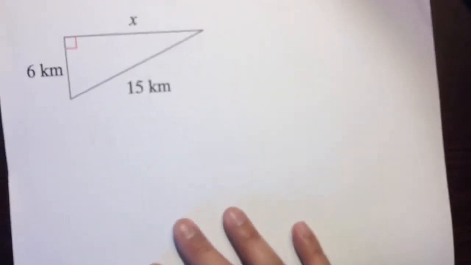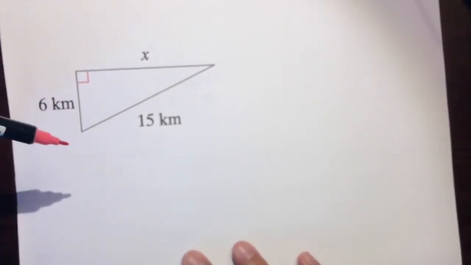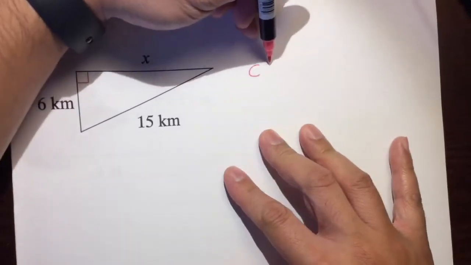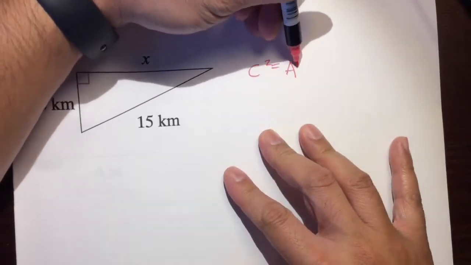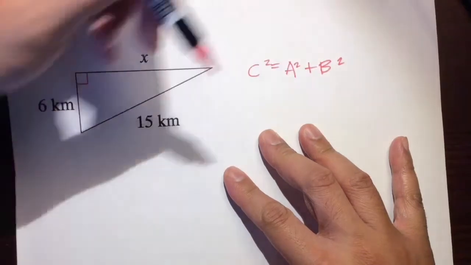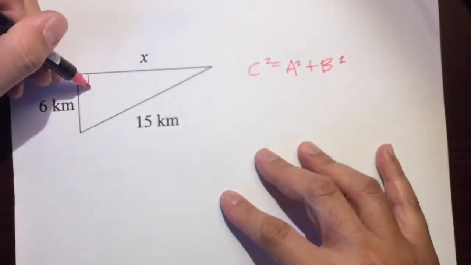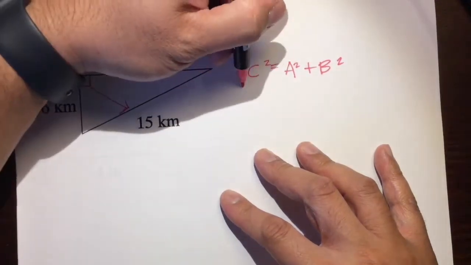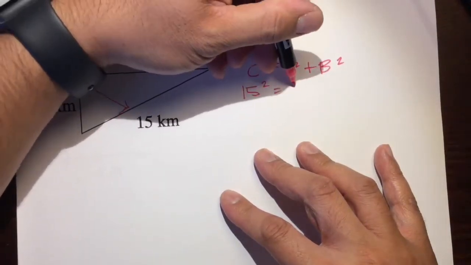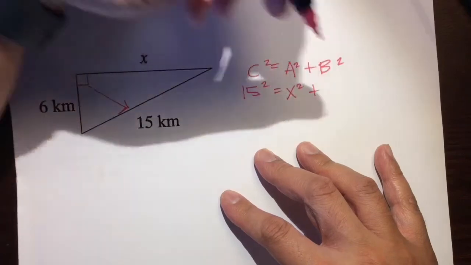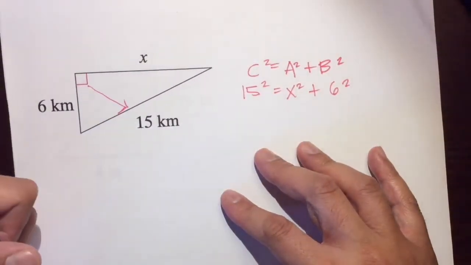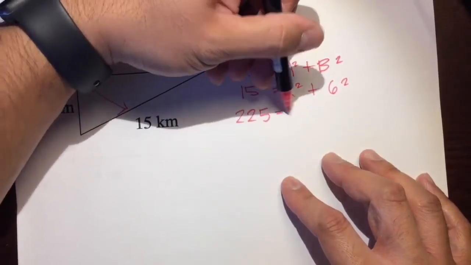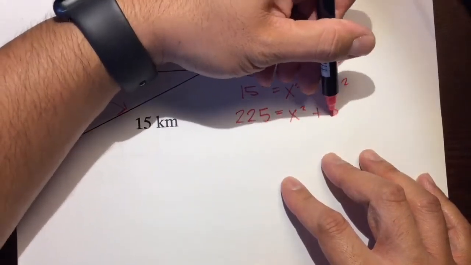Okay, next one. Right triangle, trying to find a side. So let's use the Pythagorean Theorem. C squared is equal to a squared plus b squared. Let's find our hypotenuse first. There's the right angle pointing to the longest side, which is 15. 15 squared is equal to x squared plus 6 squared. 15 squared is 225, so 225 is equal to x squared plus 36.